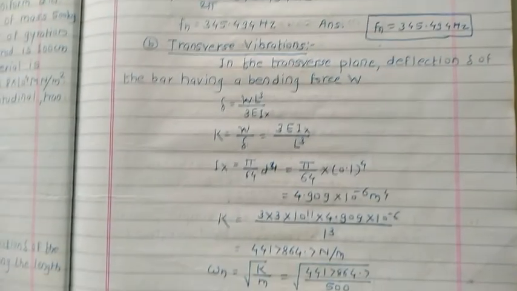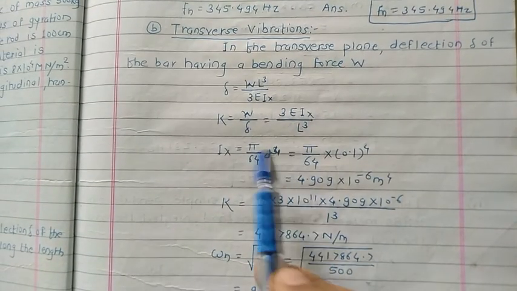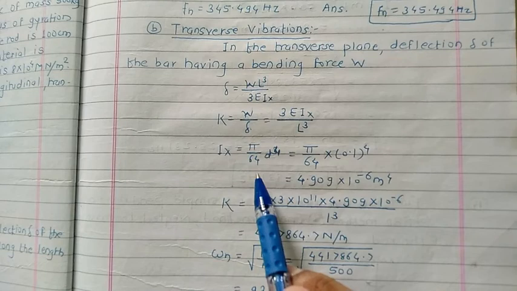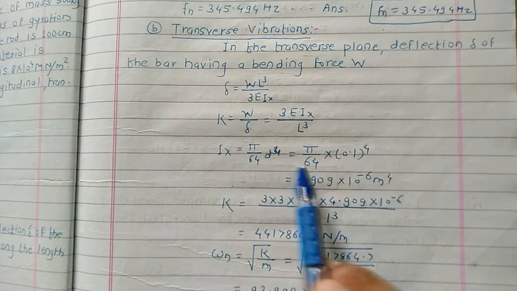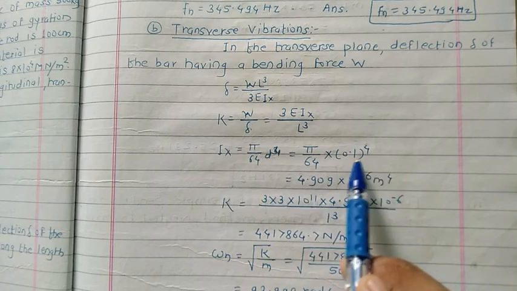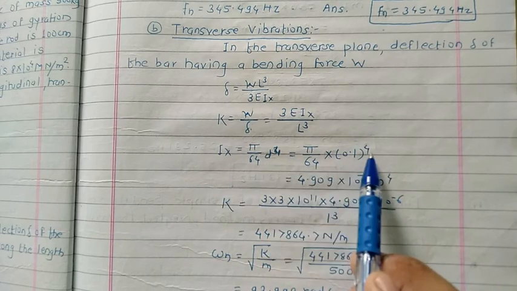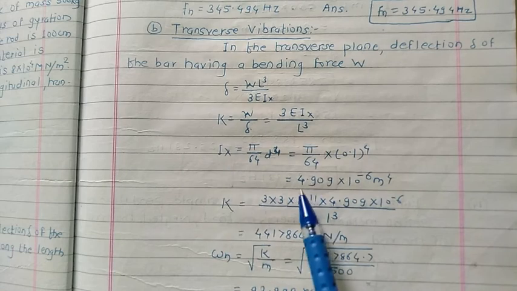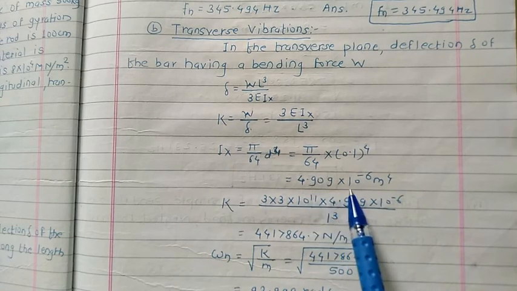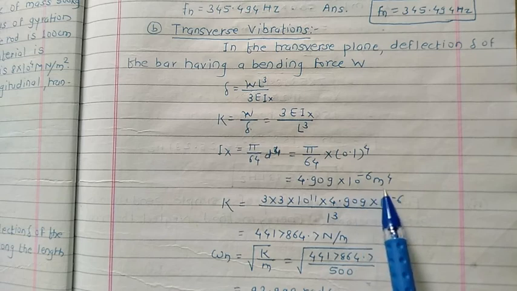What about this IX? IX is nothing but pi by 64 into d raised to 4. D is 0.1, so 0.1 raised to 4 comes here. I is nothing but 4.909 into 10 raised to minus 6 meter raised to 4.